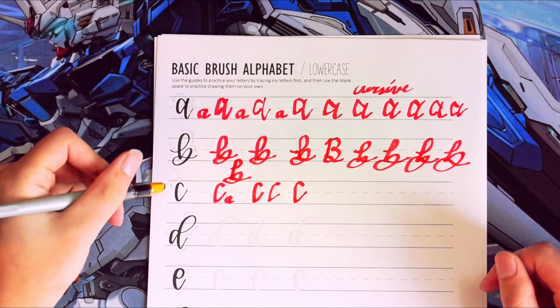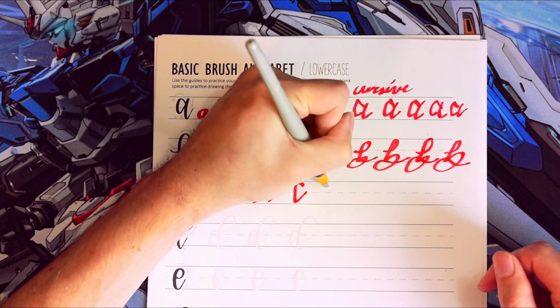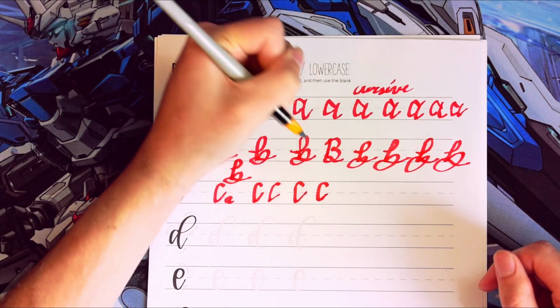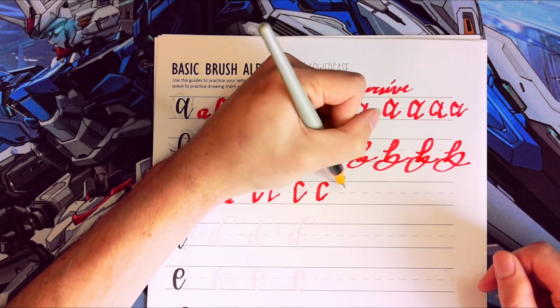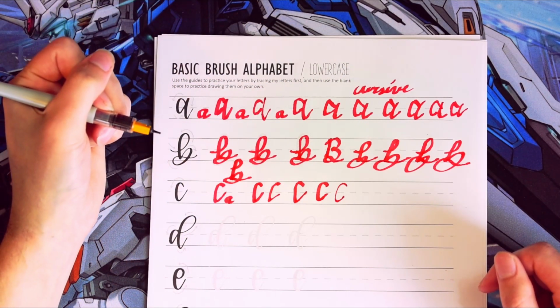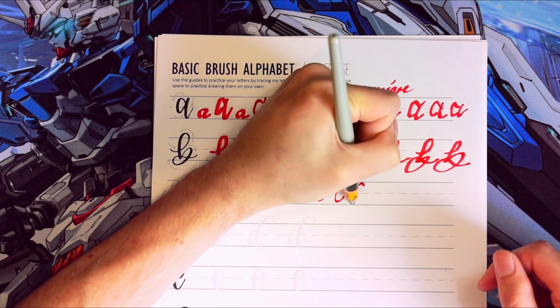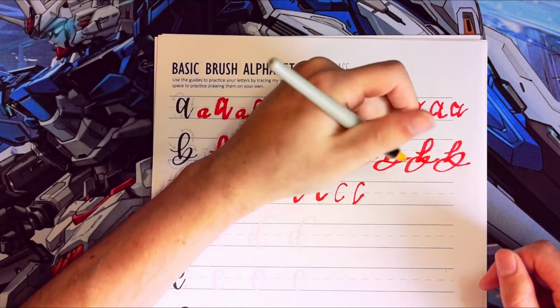So let's see here. We want to do one continuous motion. So that's not too bad. See if we can get that thinner. Yeah, okay. Let's see if we can combine the two here. Maybe not. Let's try this again.